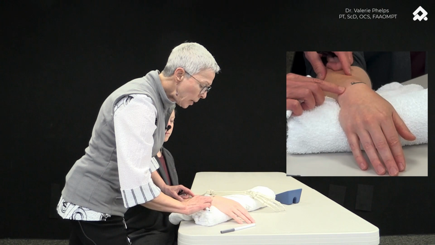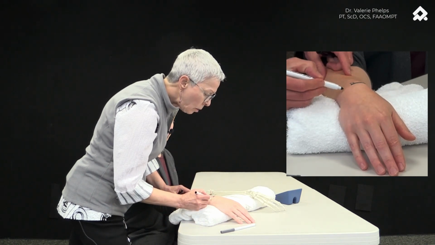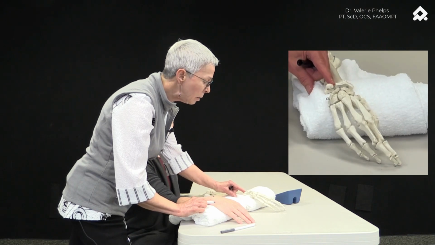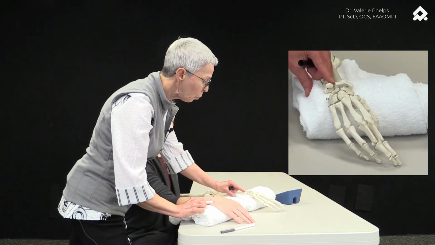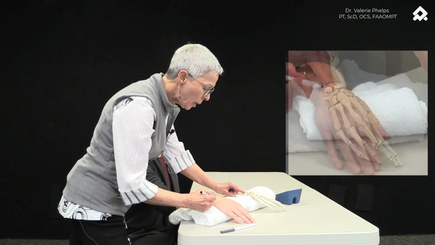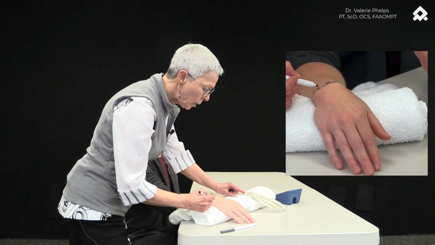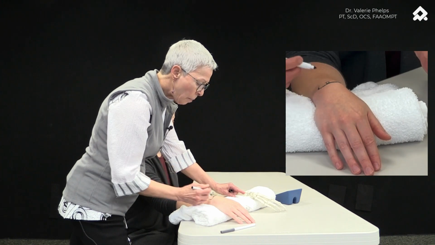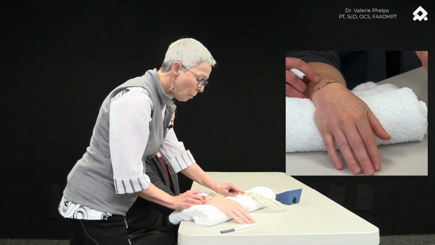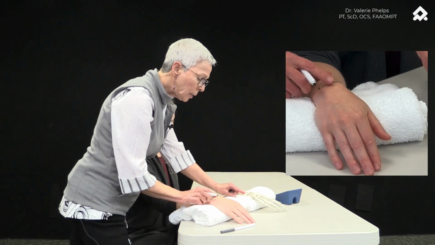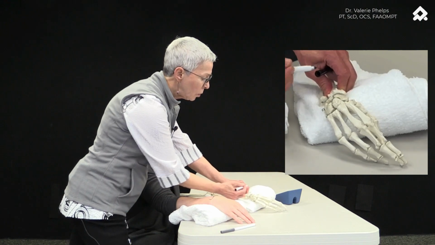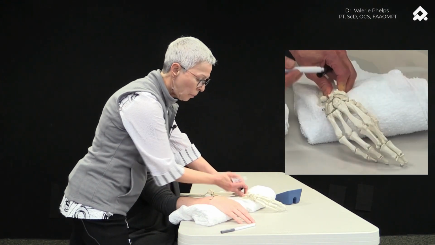It actually meets the ulna at the most medial aspect, or I should say the most radial aspect of the ulnar head. So in reality, the distal end of the radius is quite large, but I'm going to be most interested in that part of the radius that's next to the scaphoid, which is going to be just distal to Lister's tubercle.